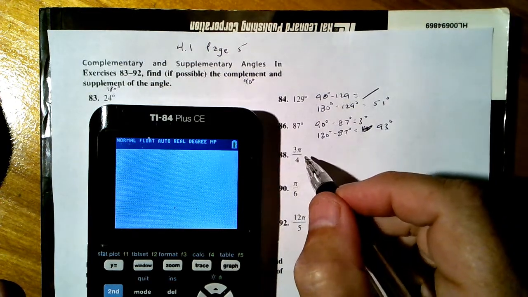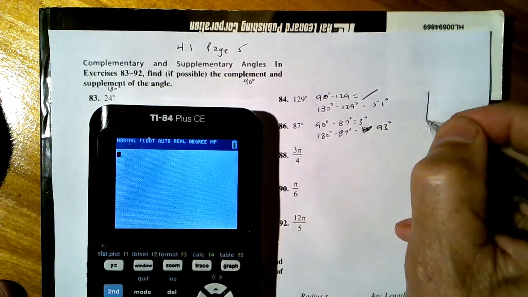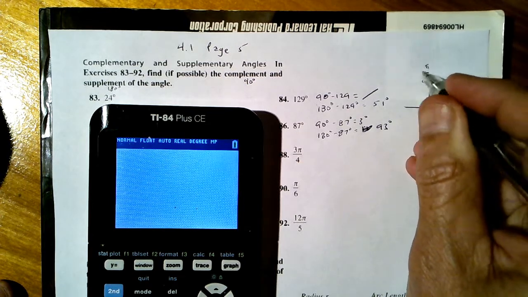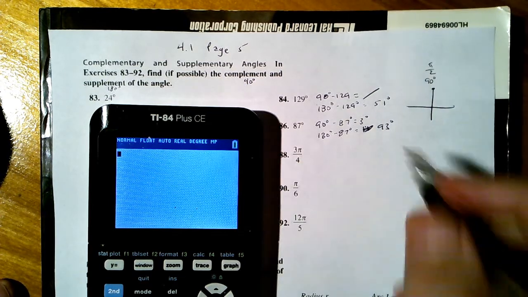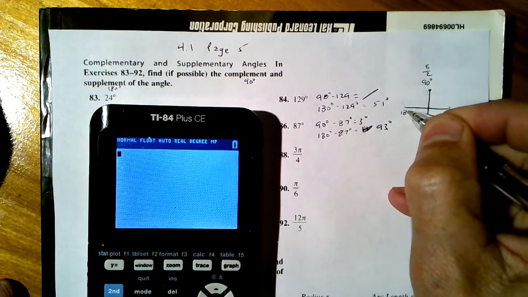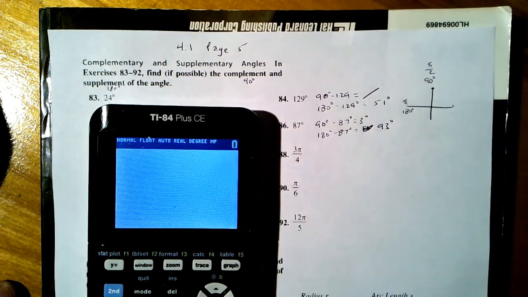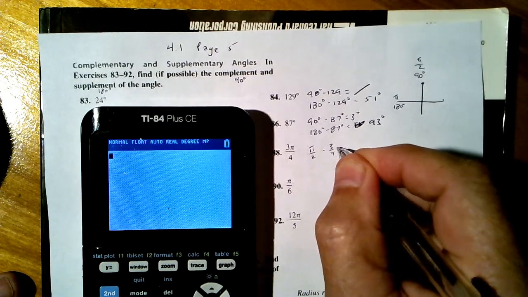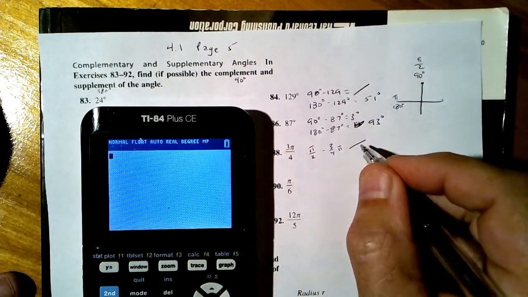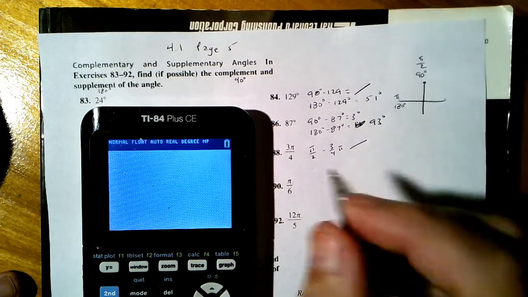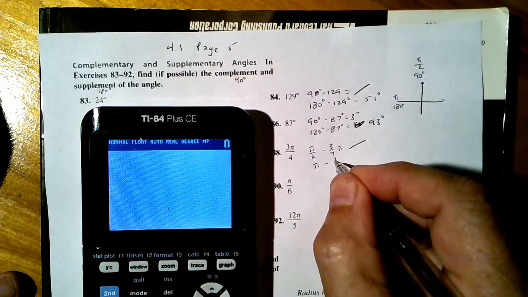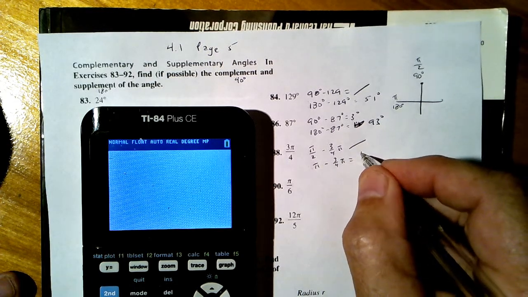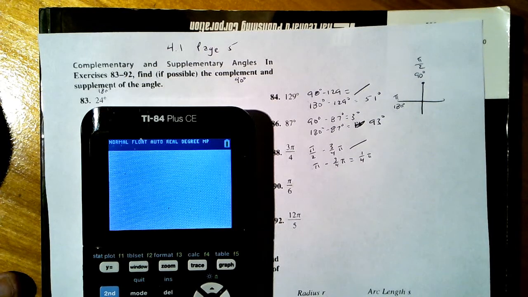Now, 3/4 pi, well, here's 90 degrees for complements, but that is pi on 2. Here's 180 degrees for supplements, but that is pi. So same thing here, but I need pi on 2 minus 3/4 pi. Can't do it. Not without getting negatives. But pi minus 3/4 pi, 4/4 minus 3/4 is 1/4 pi.